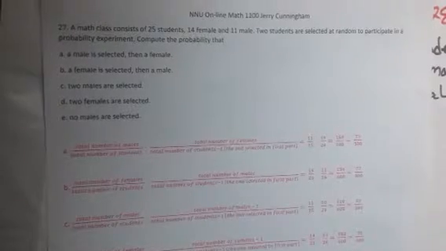B is a female and then a male. C is 2 males. D is 2 females. And E is no males are selected. So let's just take a look at A here.